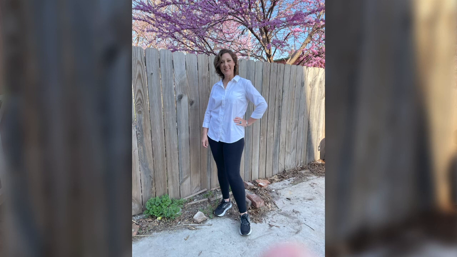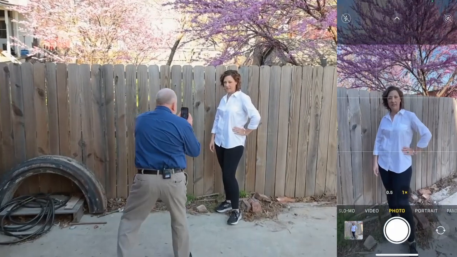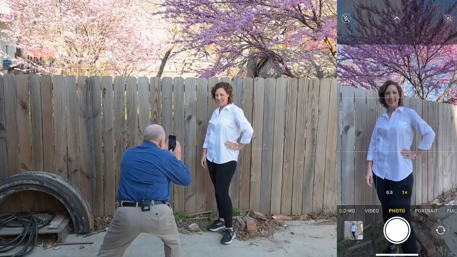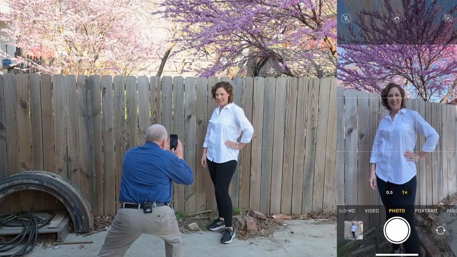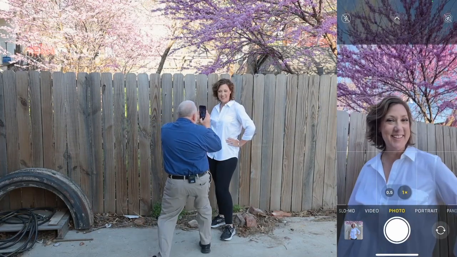But wait a minute. There's some things on the ground there that don't necessarily look great. What if I come up a little bit closer with my camera and adjust my camera angle? Now I don't have those things in the picture that I didn't want. I still have the flowering tree in the background, and I have a nice look. I'm going to come in for even a little more of a close-up.